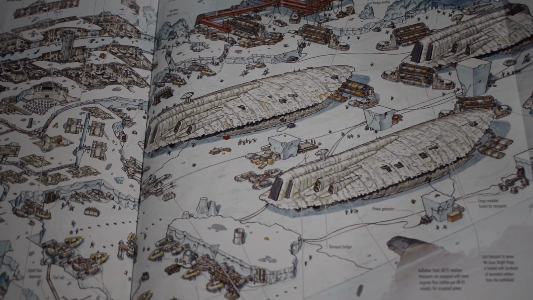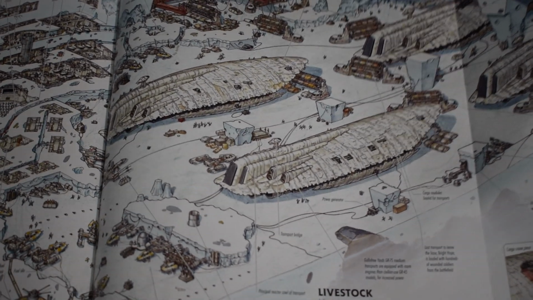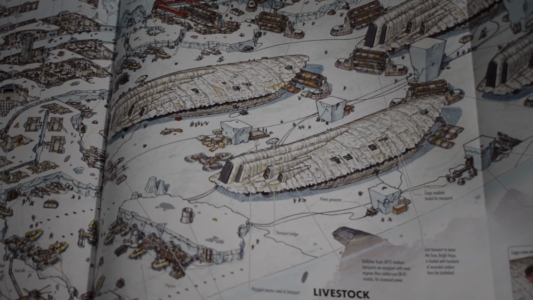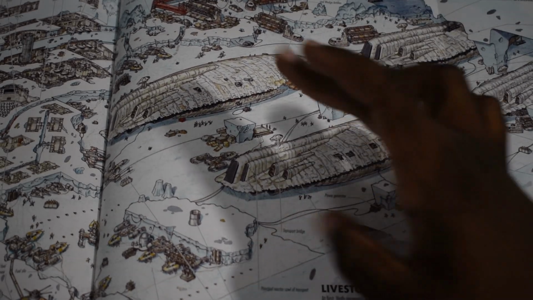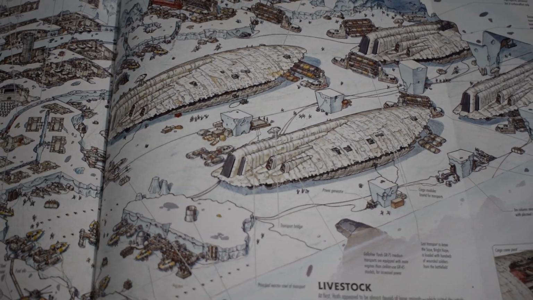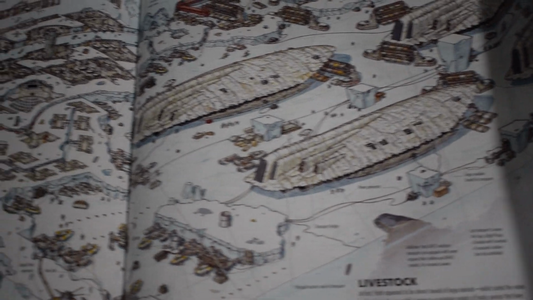Of course, we have hangars over here with the Mon Cala ships, and I don't know, it's just pretty cool to look at. I would honestly love to see someone do an Echo Base and incorporate maybe a few of these. I feel like you never really see people do that. They're always just doing the hangar where like the Falcon and X-Wings are. But you can see from here, the base is clearly far more extensive than what we see.